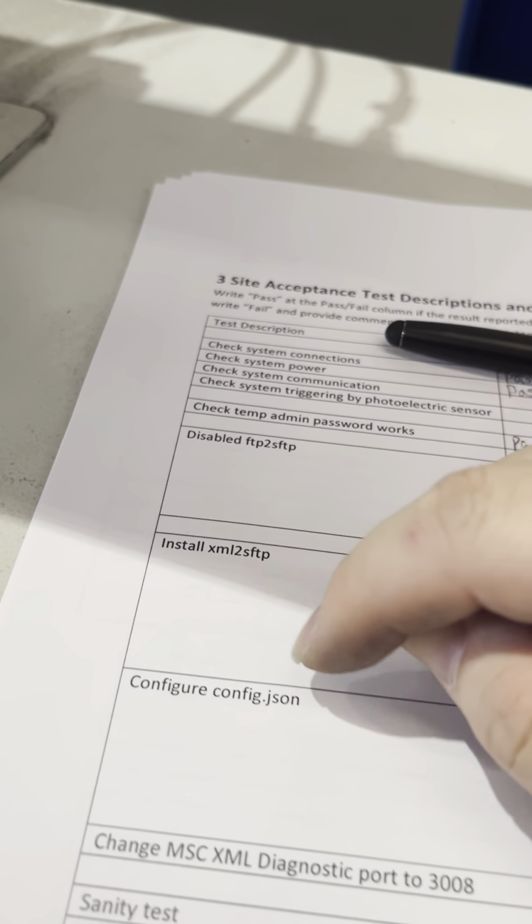To do the next step, you need to install the SOPAS engineering tool. Let's just minimize this window. Please do not close it. Open the zip file and go to Tools. You will see this installer for SOPAS engineering tool.